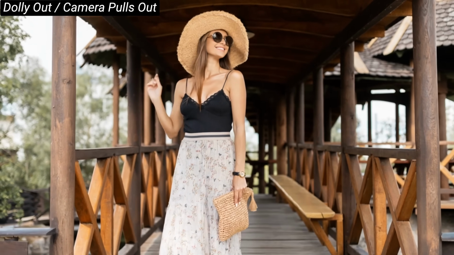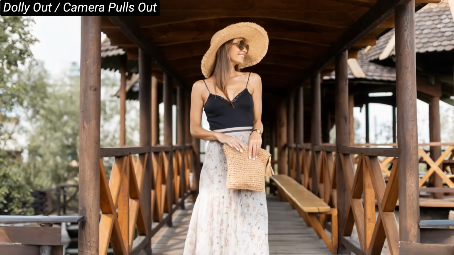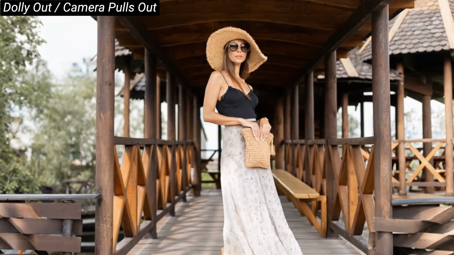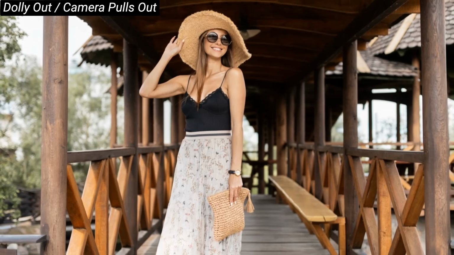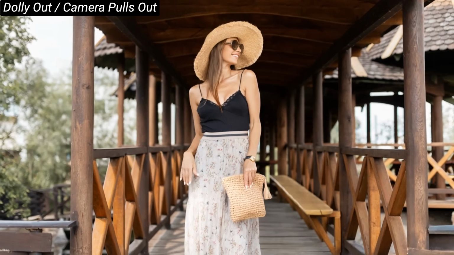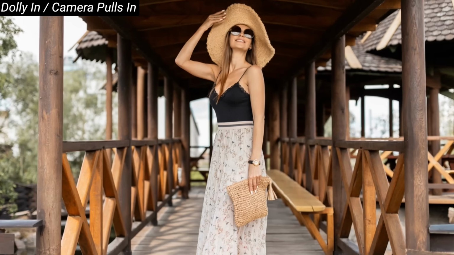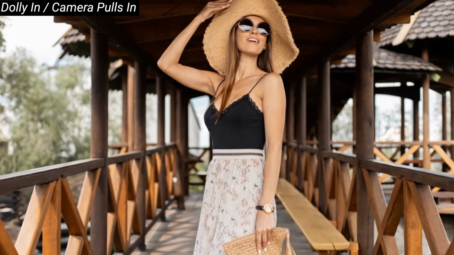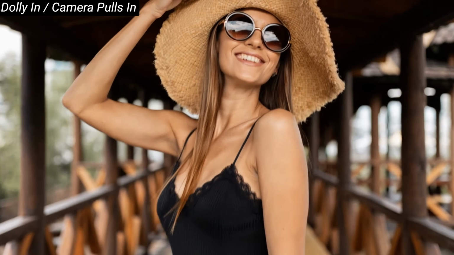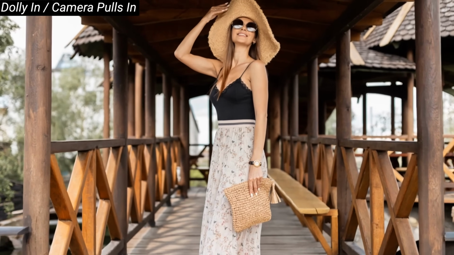Dolly out or camera pulls out, similar keywords which will give you the same camera motion. It will slowly pull out and give more context of your character's environment to your audience. Dolly in is similar but opposite of dolly out shot. It allows an emotion transfer between your character and your audience.